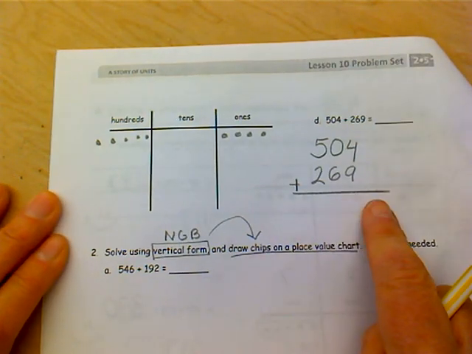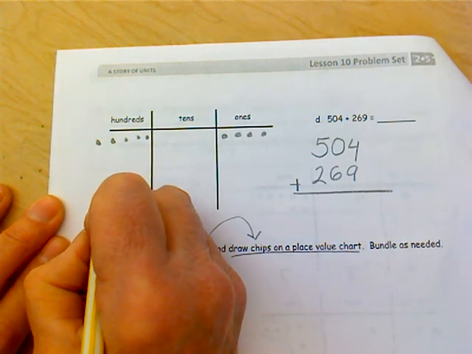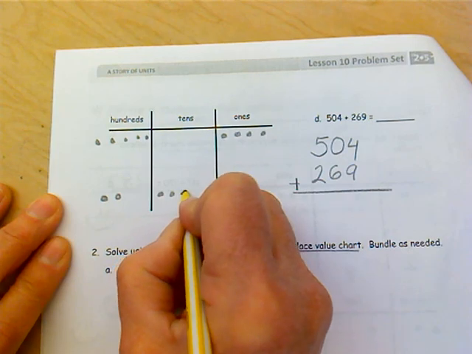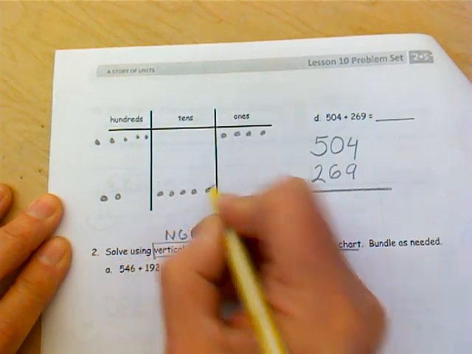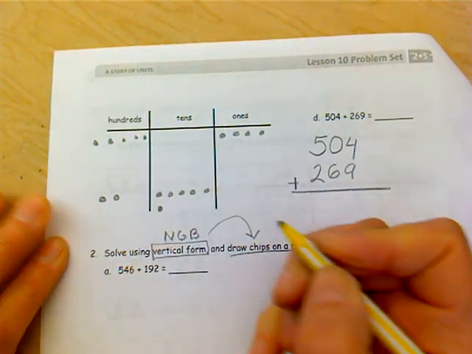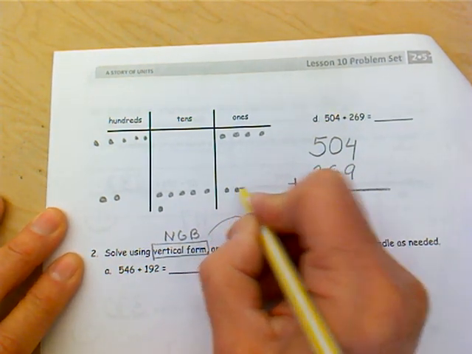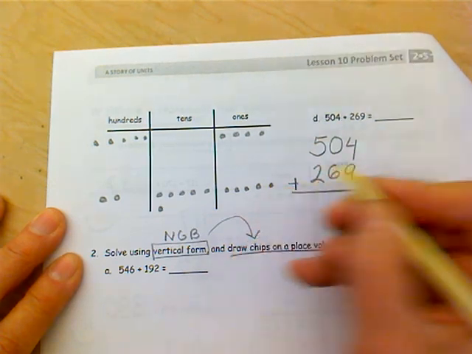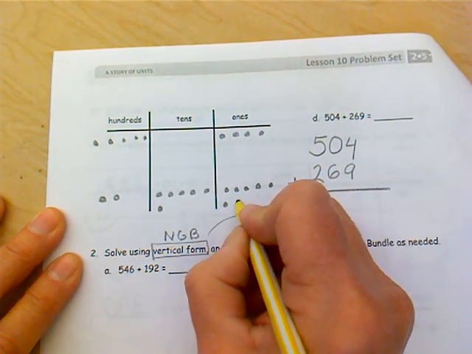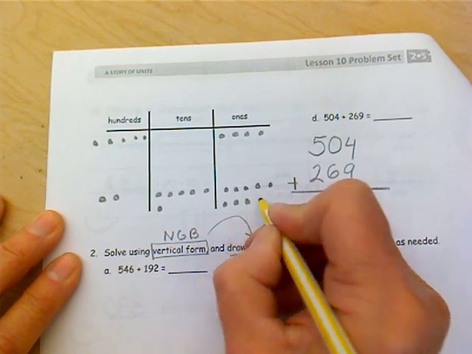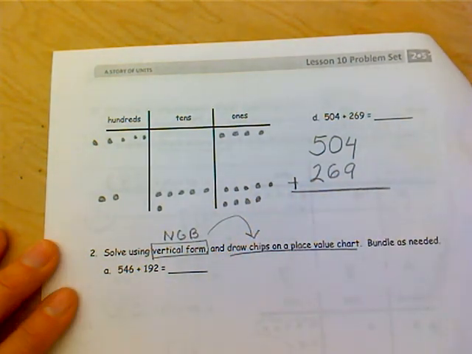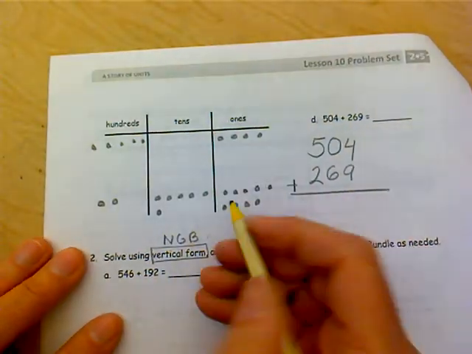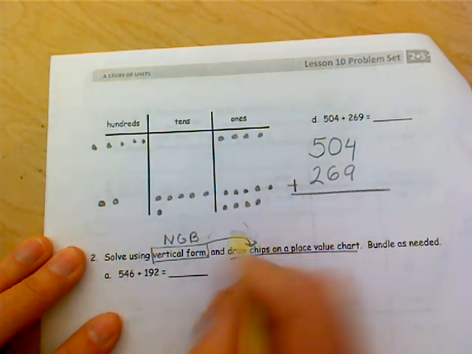All right, now let's move on to 269, 100, 200, 210, 220, 230, 240, 250, 260, 261, 262, 263, 264, 265, 266, 267, 268, 269. I'm going to move my little arrow here, as it's going to kind of be in my way of what I want to do, because on this one you can choose.